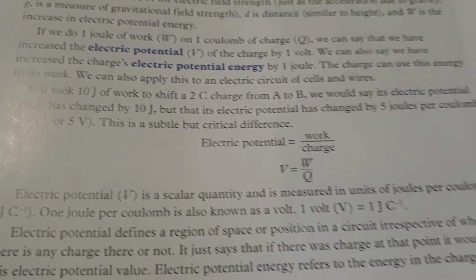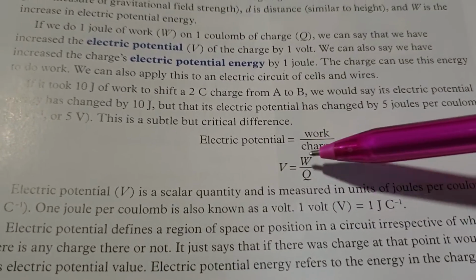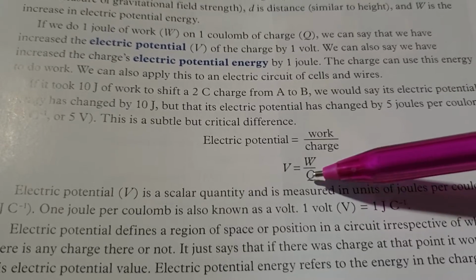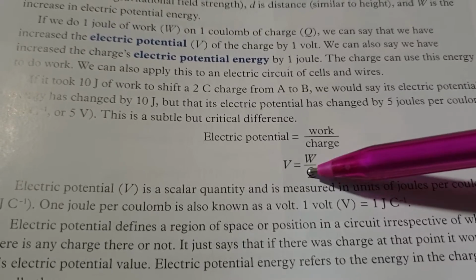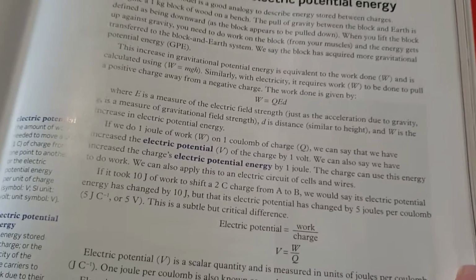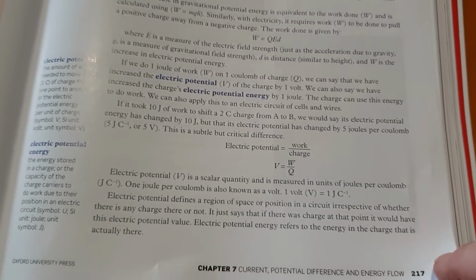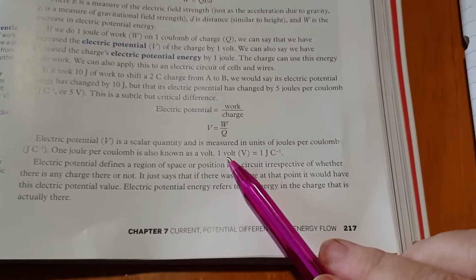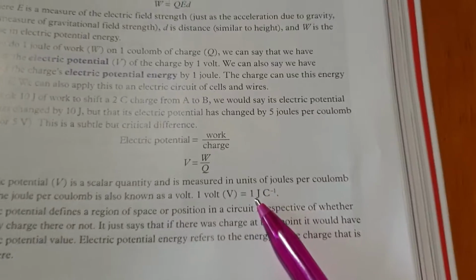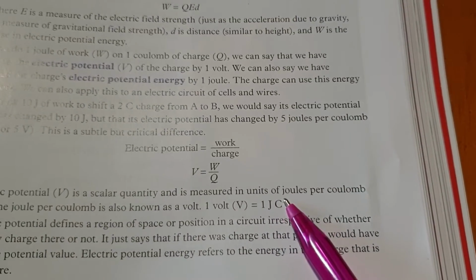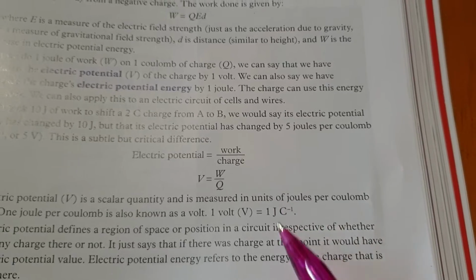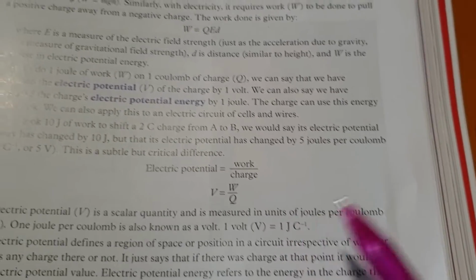So it's the amount of energy that's been given divided by the size of the charge. So 1 volt is 1 joule per coulomb. That minus 1 means per, so it's joules divided by coulombs.